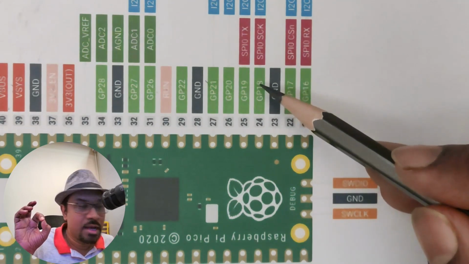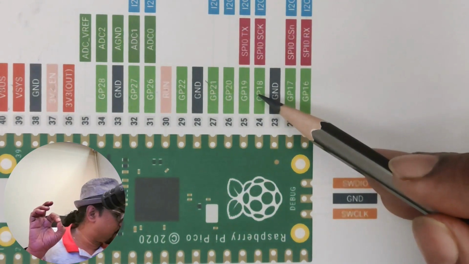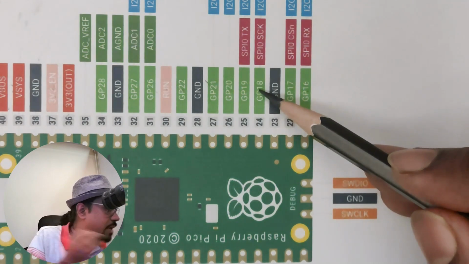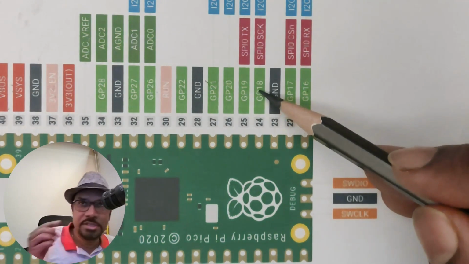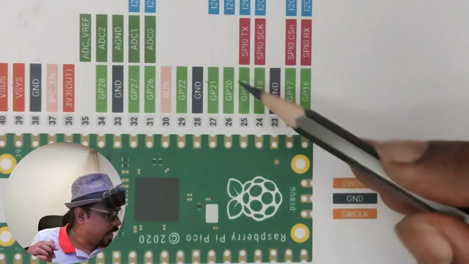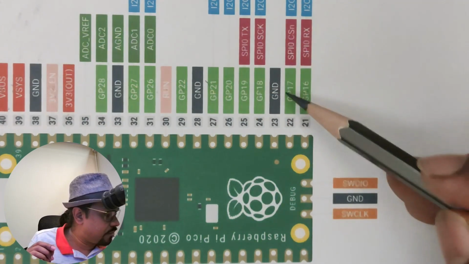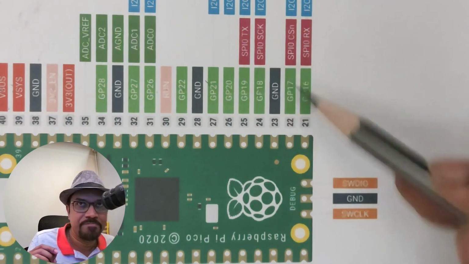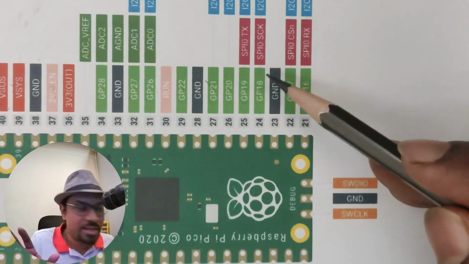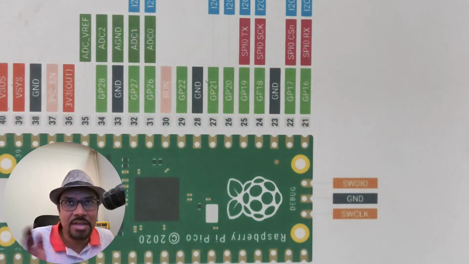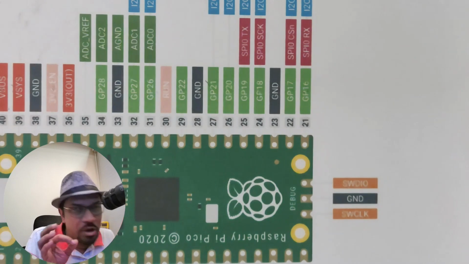I'm not using GP18, I guess. Am I? Oh yes, I'm using GP18. I'm using GP19 and also GP20. So I'm using like 5 connections from this side, right? This makes up totally 7 connections on the display. The display has totally 7 connections, though it's an 8-pin display. 1 pin is no connection.